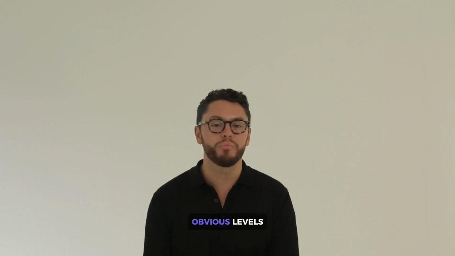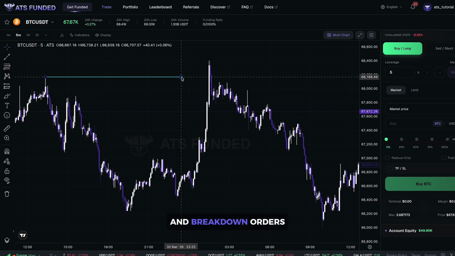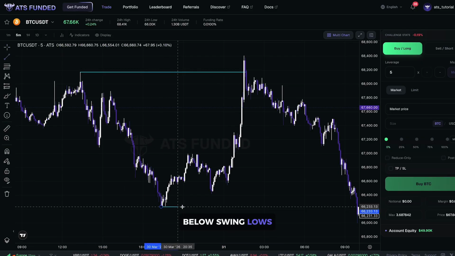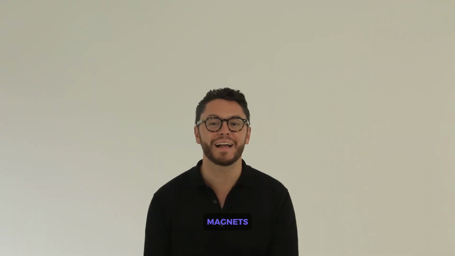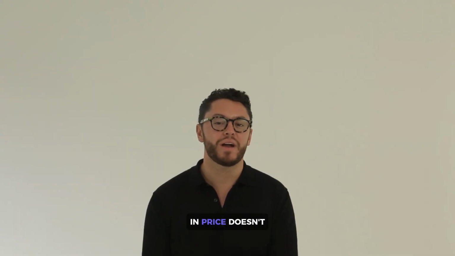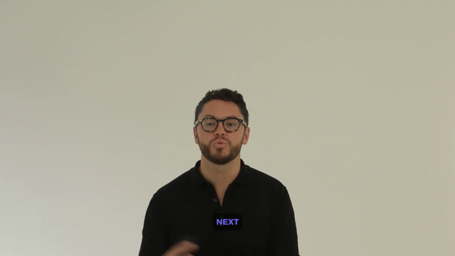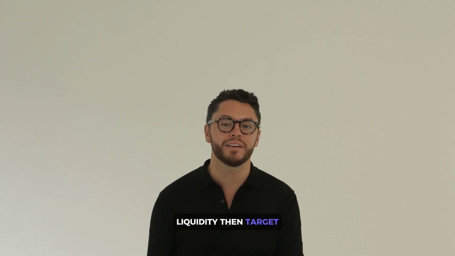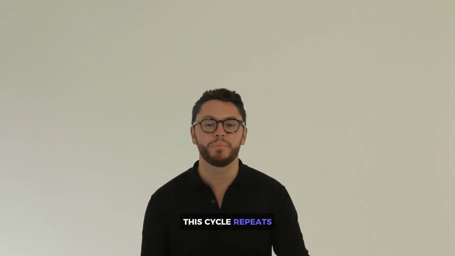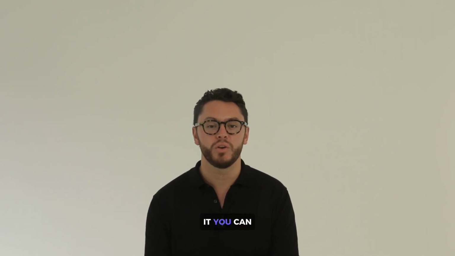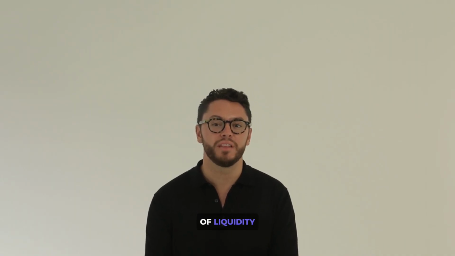It clusters around obvious levels, above swing highs, where buy stops and breakout orders accumulate, and below swing lows, where sell stops and breakdown orders accumulate. These are the magnets that draw price in. Price doesn't move randomly. It moves from one pool of liquidity to the next. Sweep buy side liquidity, then target sell side. Sweep sell side, then target buy side. This cycle repeats every single session. Once you see it, you can't unsee it. That's the foundation. Now let's break down the two types of liquidity you need to know.